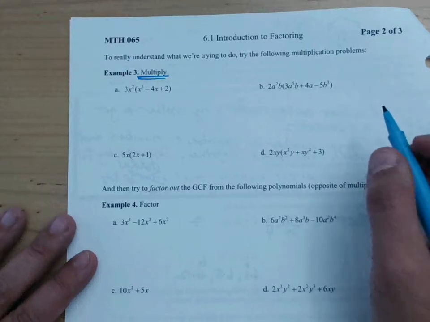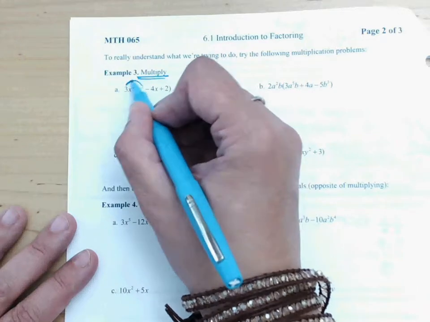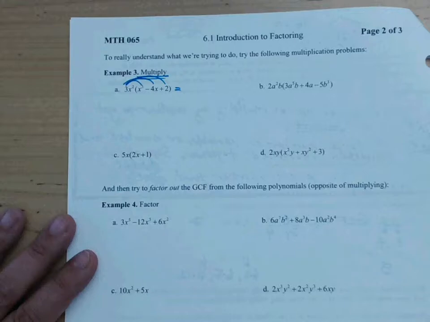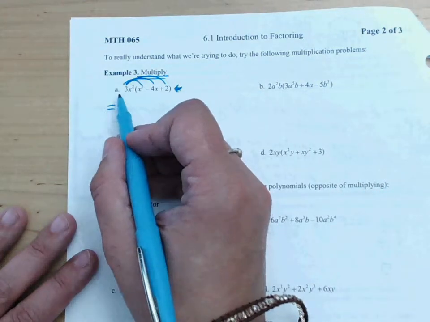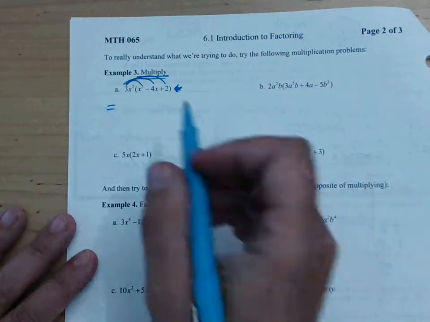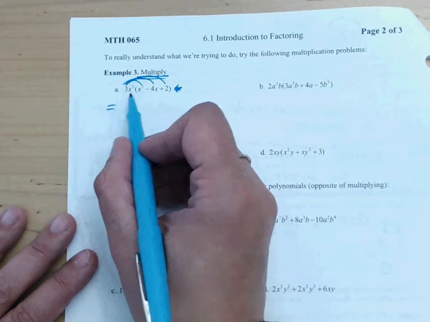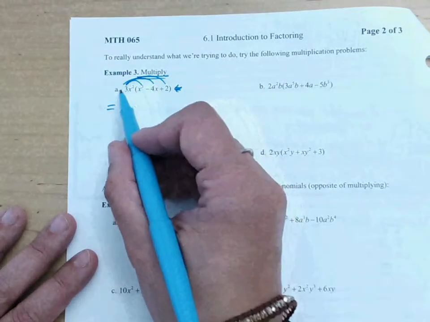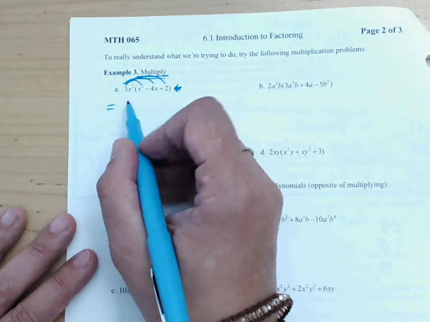So I would suggest trying this on your own now and then coming back to see what you got. So let's imagine you all took a chance. We're going to do it together. So what did we get? Actually, I'll put it down here because there's not a lot of room. Okay, what am I going to get if I distribute the 3x squared? And by the way, 3x squared is the GCF here. This is called factored form. So let's talk about multiplying. When we multiply, we distribute. What would you get when you multiply everything by 3x squared?